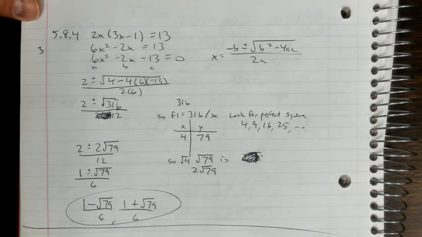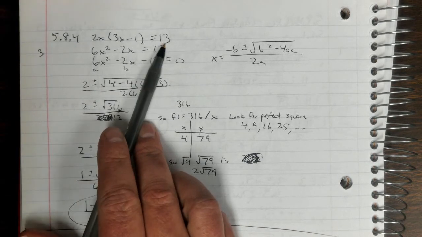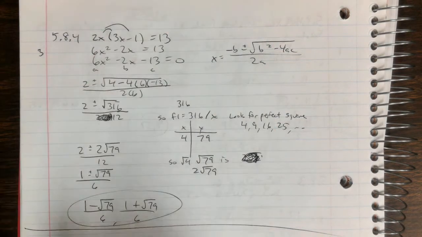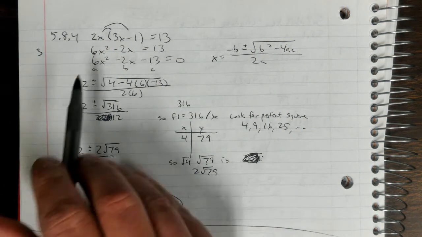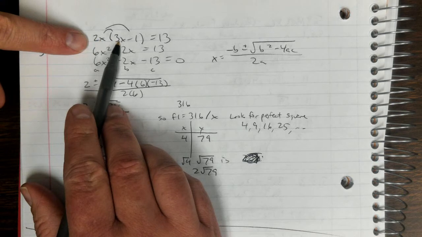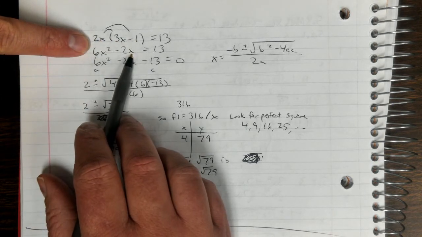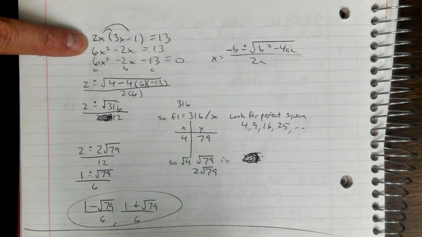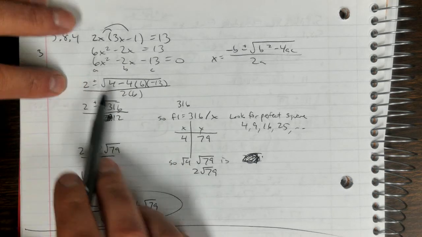On the next one, you have 2x times 3x minus 1 equal 13. So your first step is to distribute the 2x like that. Some people call that the rainbow or arrow method. 2x times 3x is 6x squared. 2x times negative 1 is negative 2x. Then you're also going to bring your 13 to the other side, and you do the same thing. You have your a, b, c, and work it out.